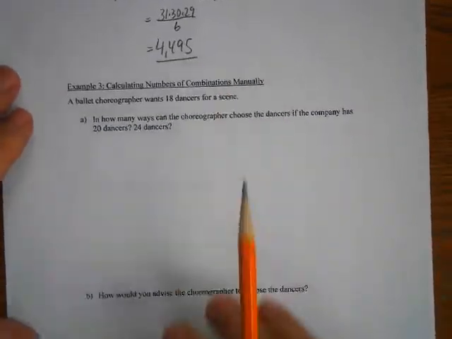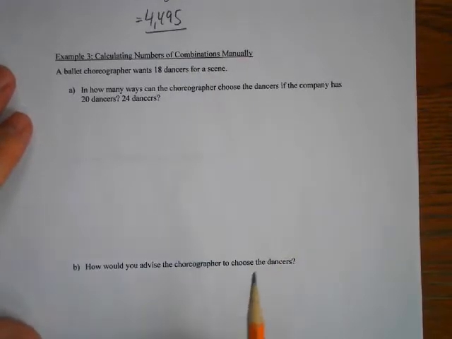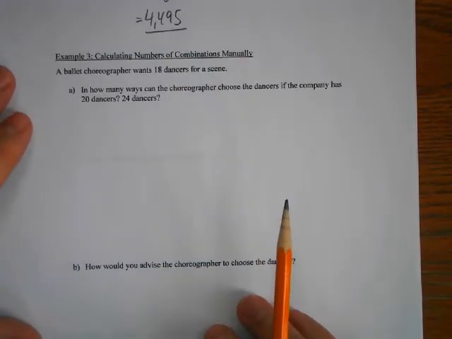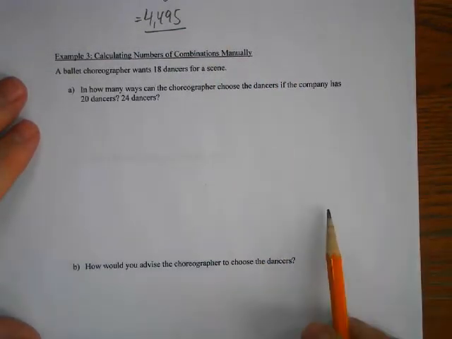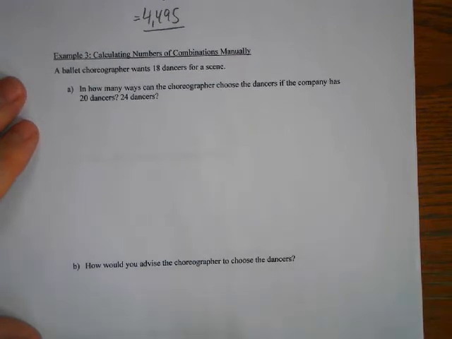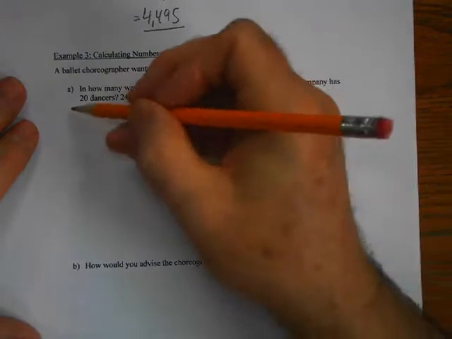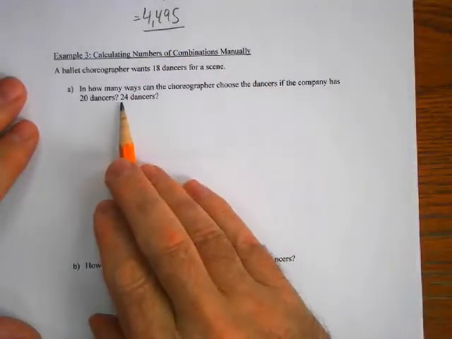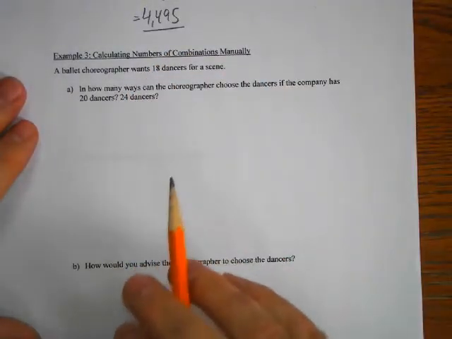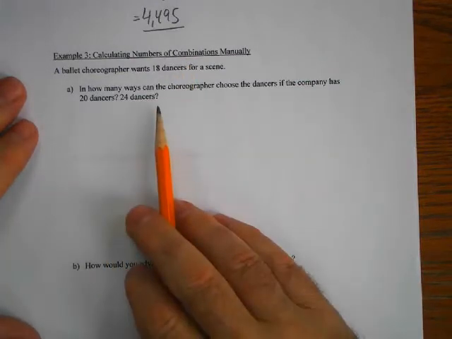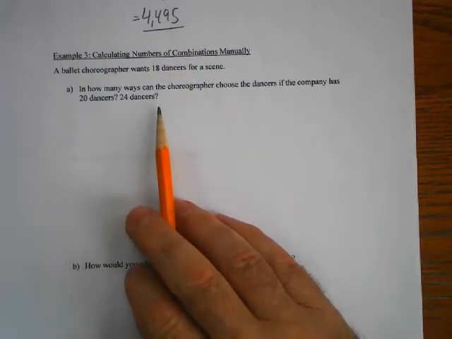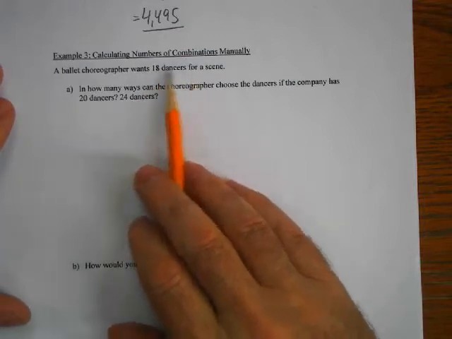Okay, next question. A ballet choreographer wants 18 dancers for a scene, and then we've got 2 parts. In how many ways can the choreographer choose the dancers if the company has 20 dancers, or if the company has 24? So there's really 2 parts to this question. But the first thing we have to ask ourselves again, even though it kind of tells you, is whether the order of these dancers is important. So it's basically 18 dancers per scene.